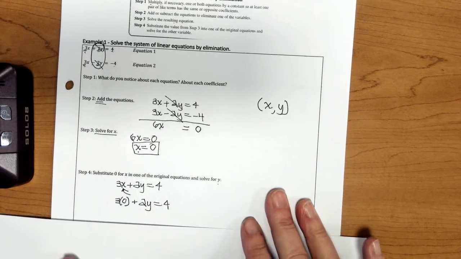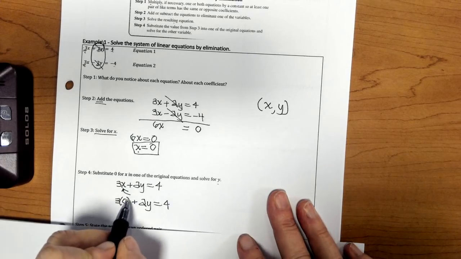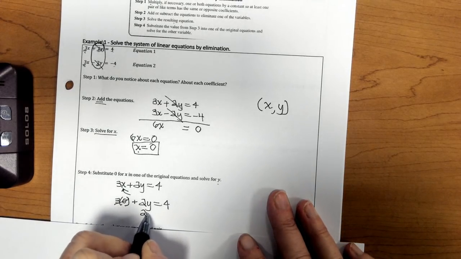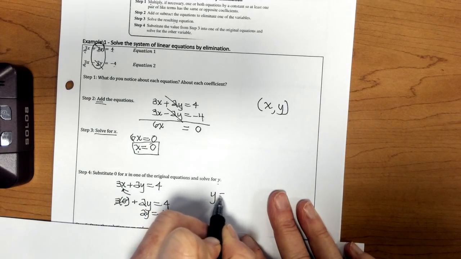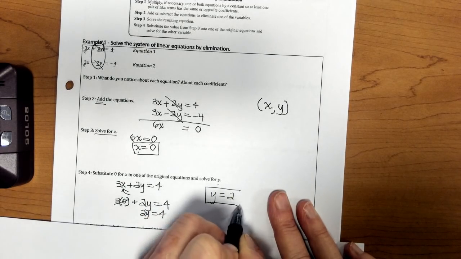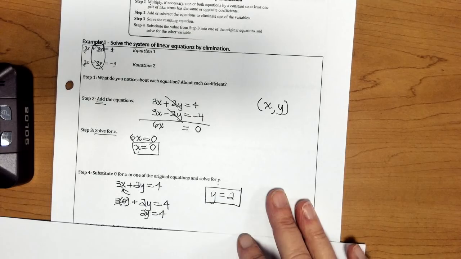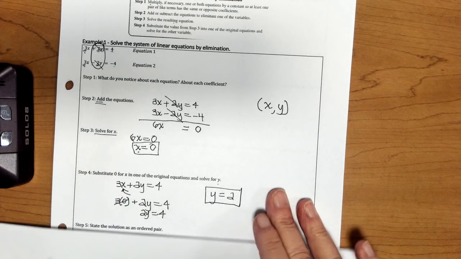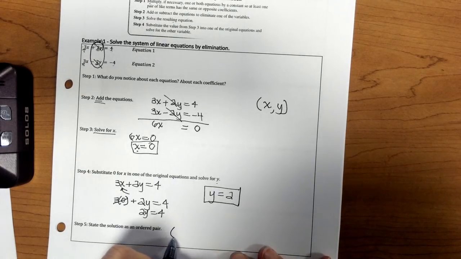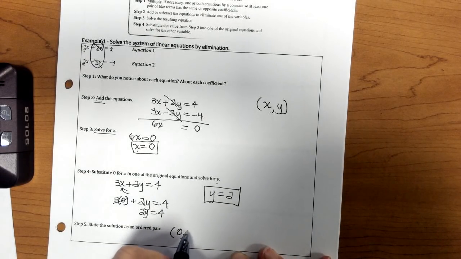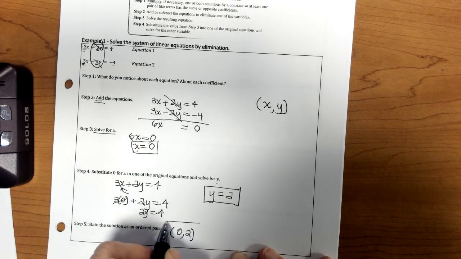Continue to solve for y. I know that this is 0, so I have 2y is equal to 4. Therefore, y is equal to 2. So I have y is equal to 2. I also have x is equal to 0. So now I'm able to write my solution as an ordered pair of 0, 2.